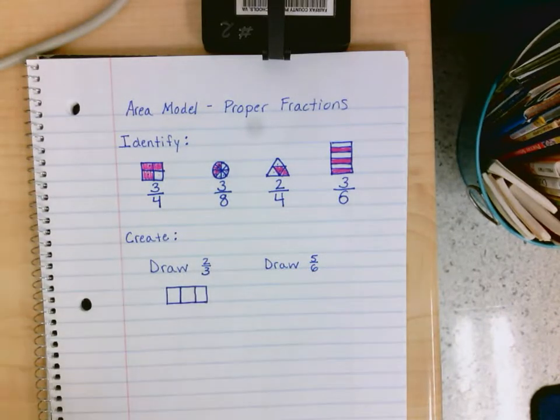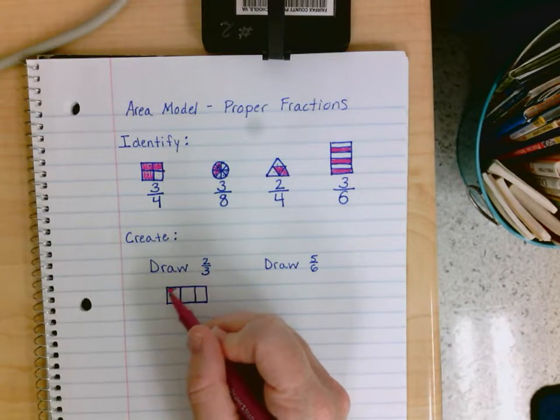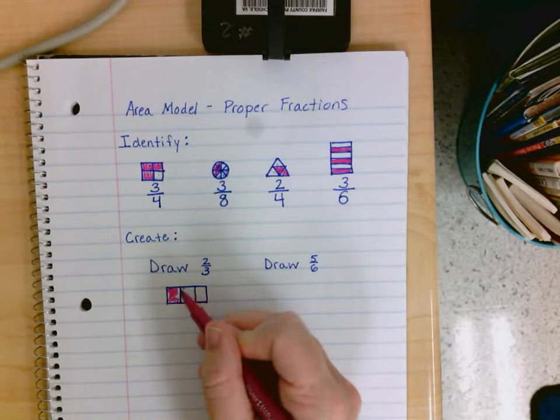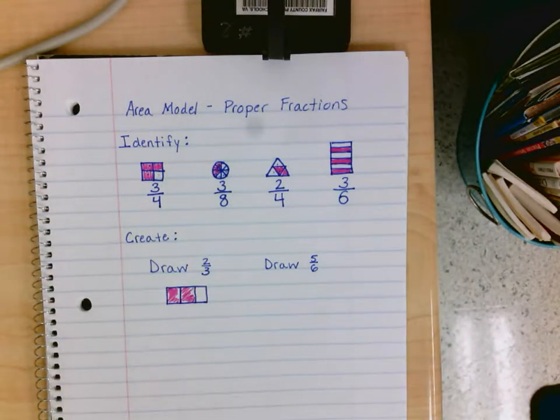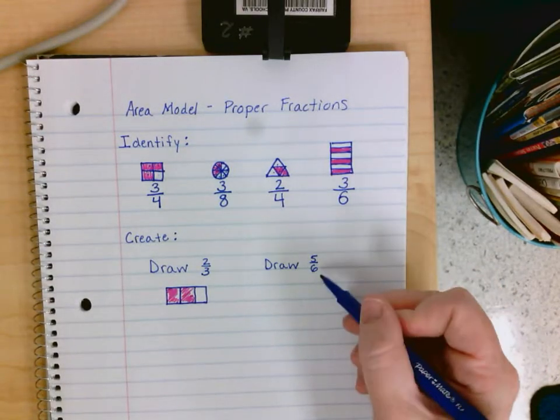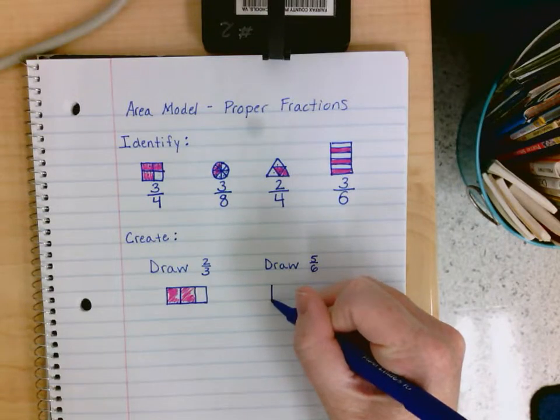2/3 are shaded. So 2 pieces would be 1/3 and 1/3 to make 2/3. So I'm just going to shade in 2/3. Okay. And again, for drawing 5/6, I'm going to do a rectangle.